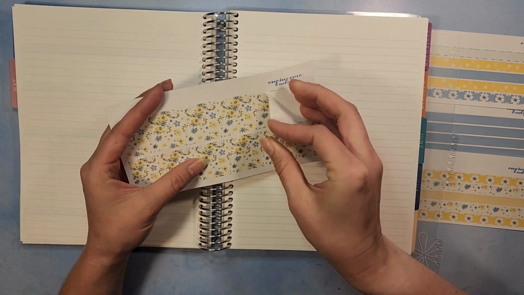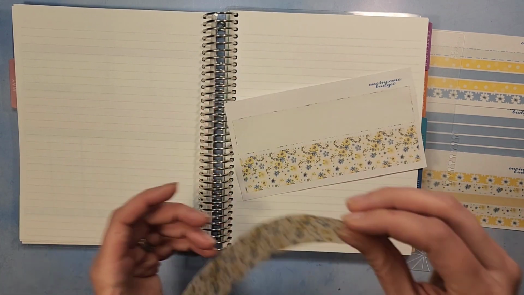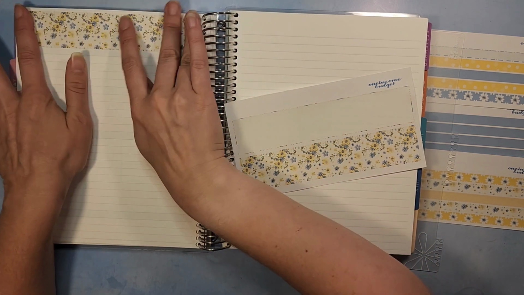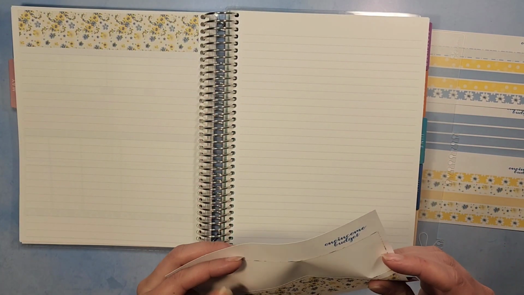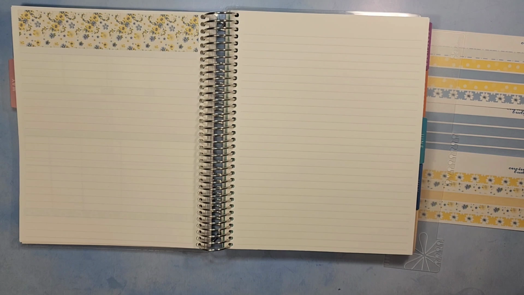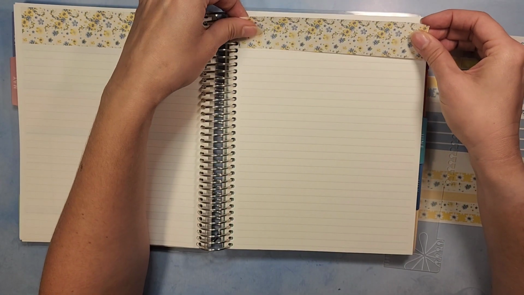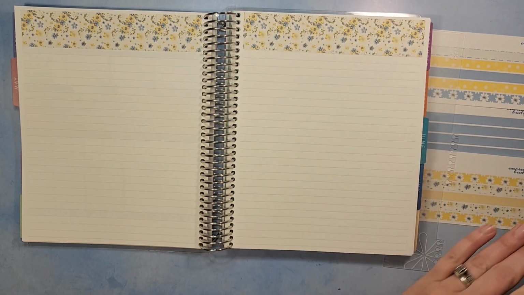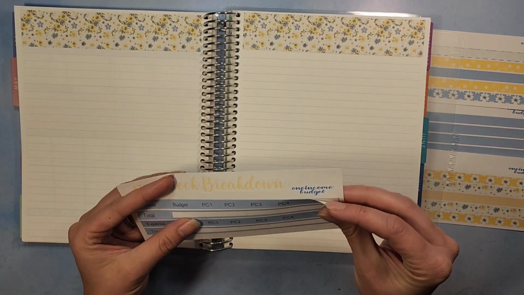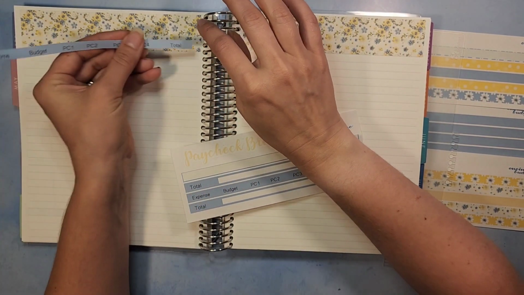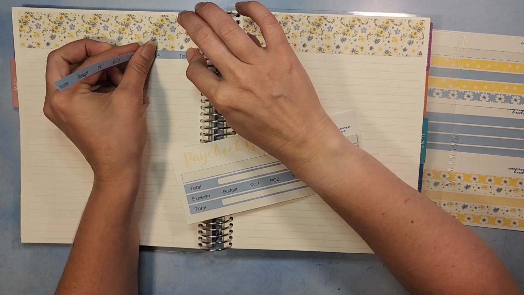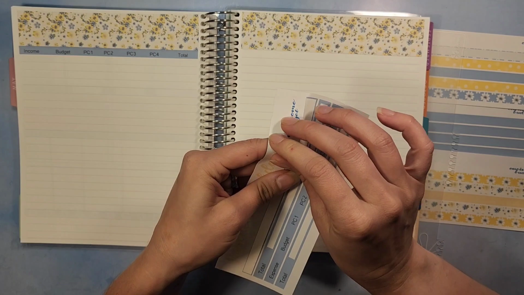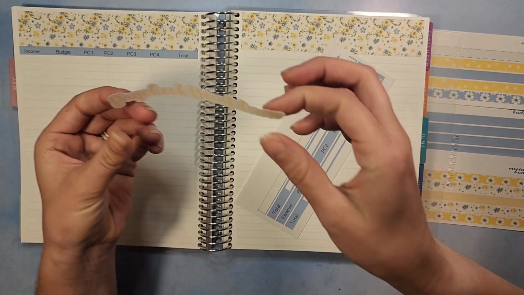We're going to use this pretty floral thick washi here as the top on both sides. I try to make the pages match up when it comes to looking at them like this. All right, so there's that. So I'm gonna lay down a few of these budget breakdown strips. Oh, such a hard word for me to say, I swear.